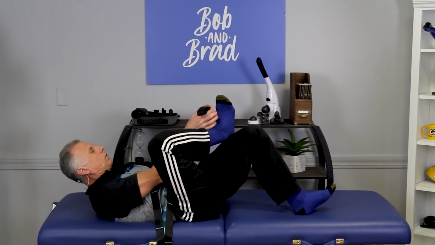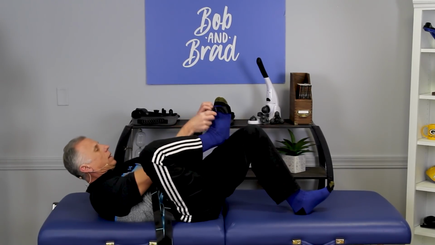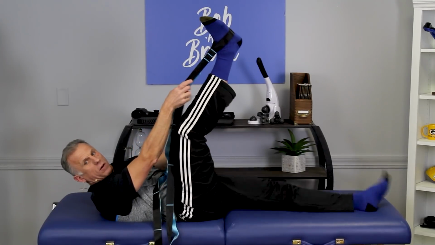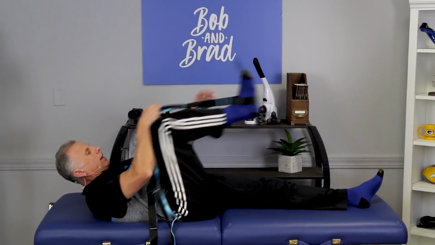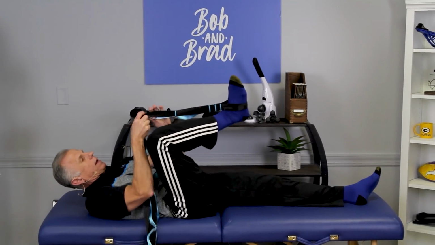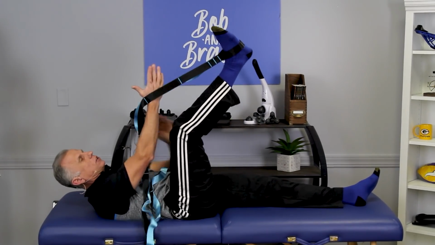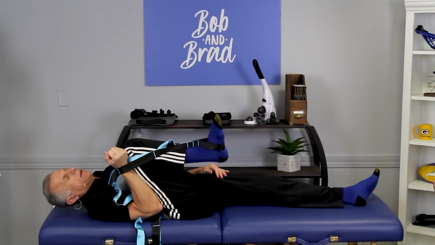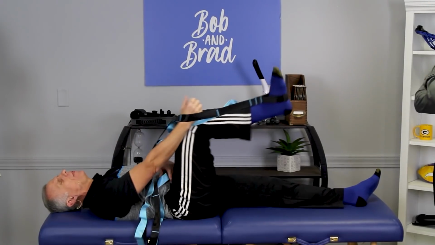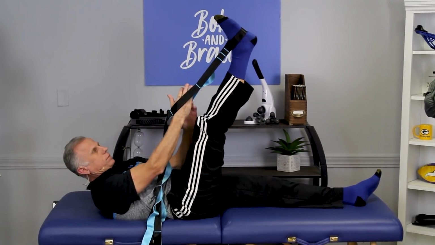All right, so we're at number 3, the single knee to chest. And these loops are a big advantage. You don't have to grab with your hands, especially if you have weak hands. It gives you good leverage. Then we're going to go here.